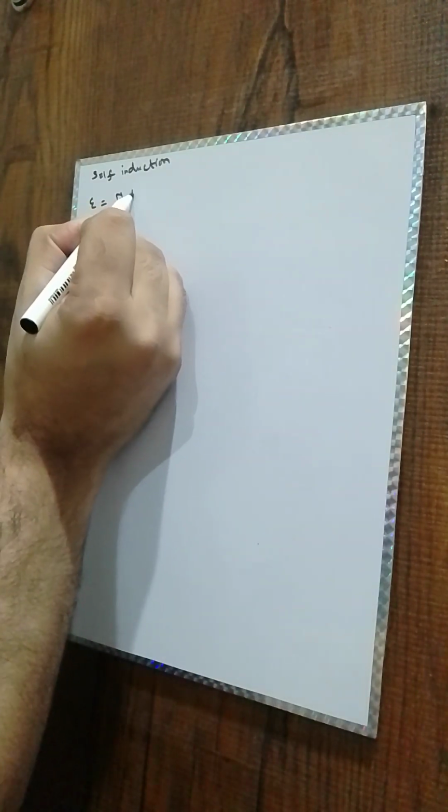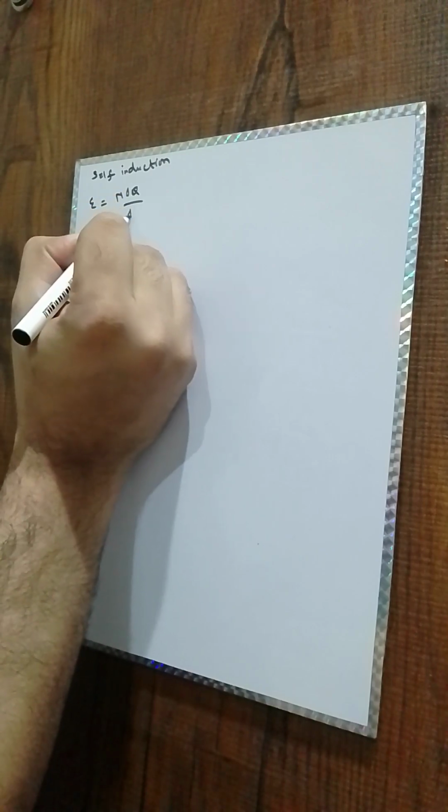Self-induction. And it says that the electromotive force, basically we know it starts with the notion or the proposition that E is equal to N delta phi by delta T. Okay, this is the first thing. So basically this phi is phi B.